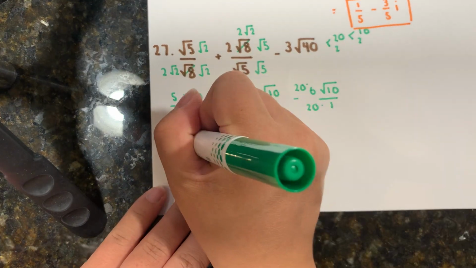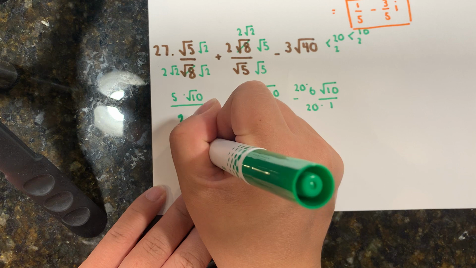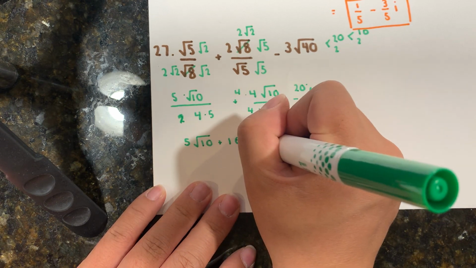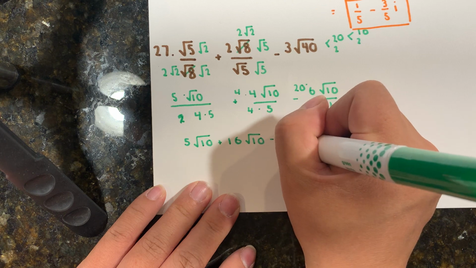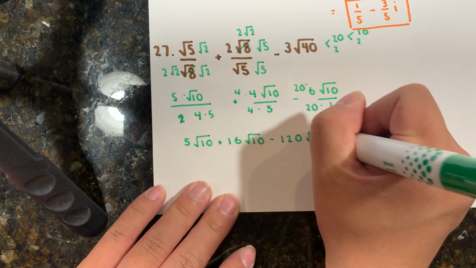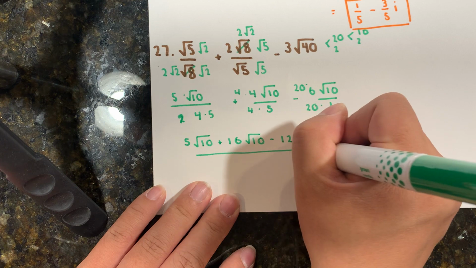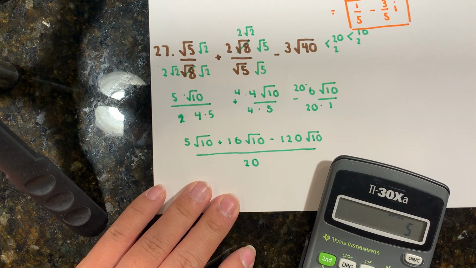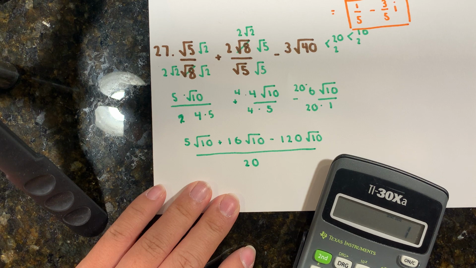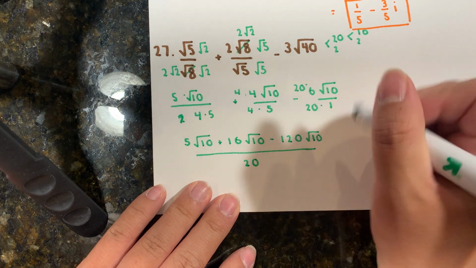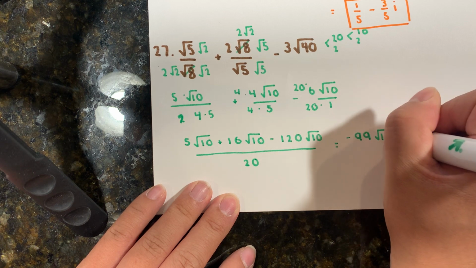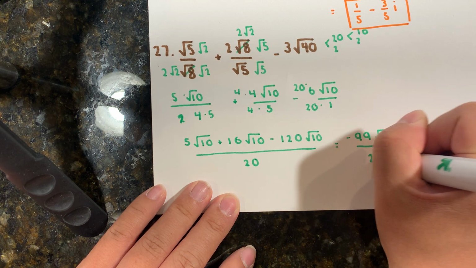So really I have 5 root 10 plus 16 root 10 minus 120 root 10 all over 20. So I have 5 plus 16 minus 120 would be negative 99 root 10 all over 20.